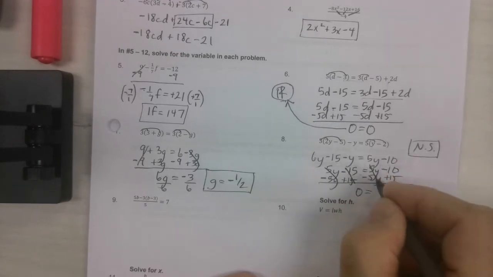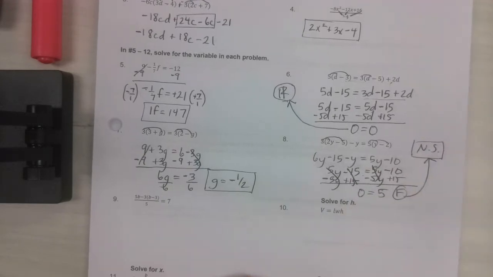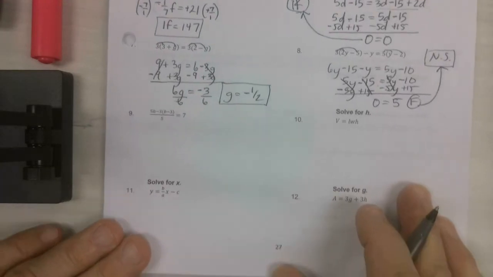So I get 0 equals 5, which is false, which takes us to no solution.